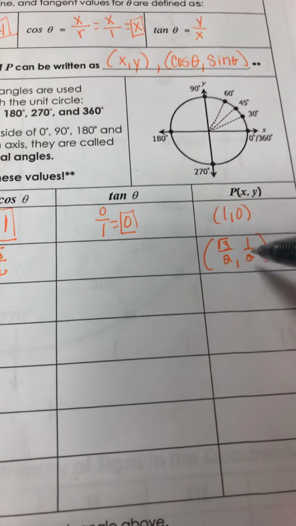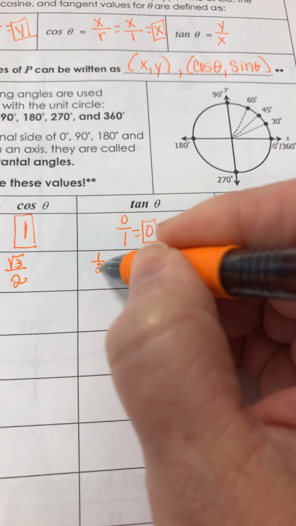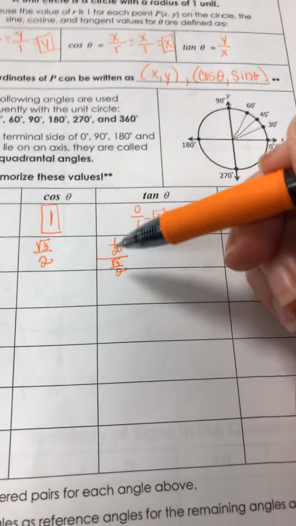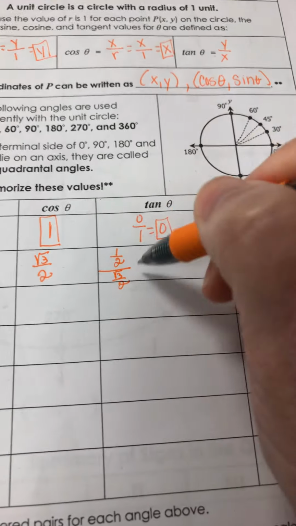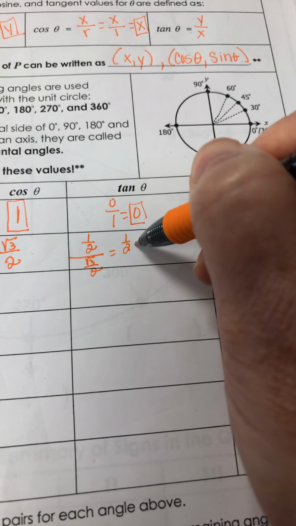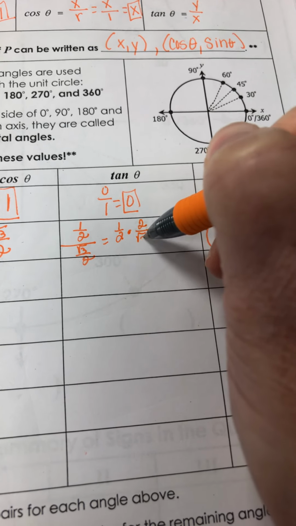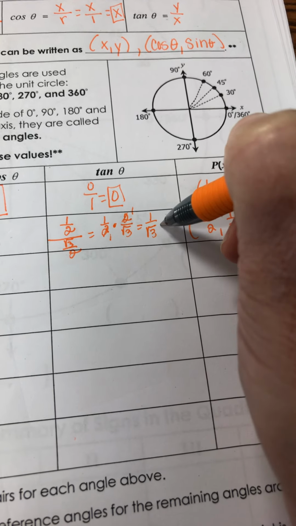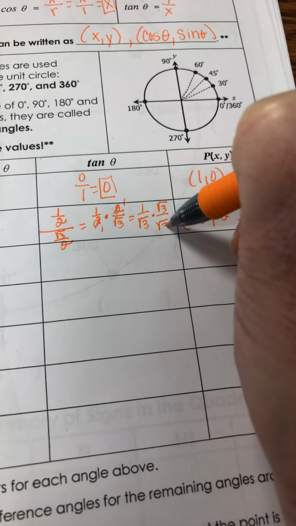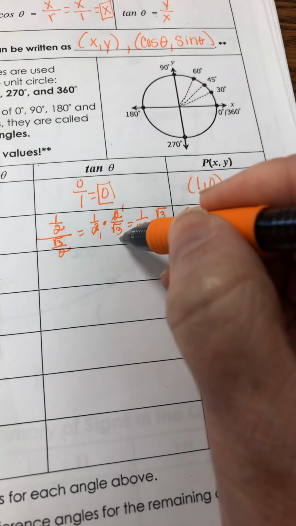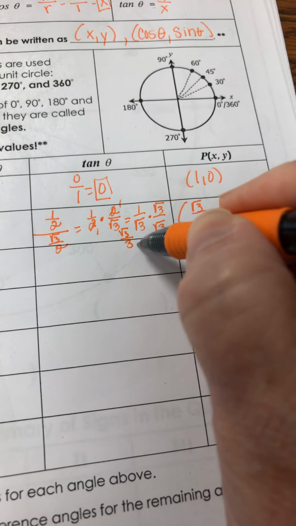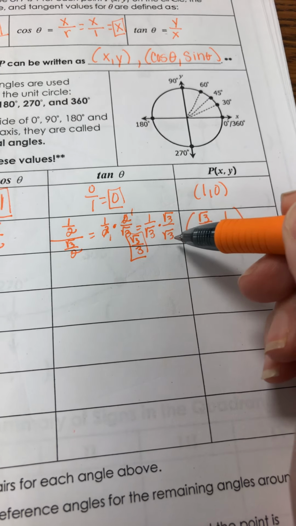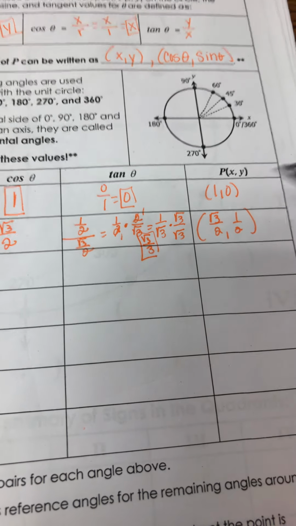And then my tangent is my y value, which is 1/2, over my x value, which is the square root of 3 over 2. Well, this is a complex fraction, a fraction within a fraction. So I'm going to copy, change, and flip. Now my 2's will cross cancel, and I get 1 over the square root of 3, which I am going to rationalize. And that's going to give me the square root of 3 over 3. 1 times the square root of 3 is the square root of 3. Square root of 3 times the square root of 3 is just plain old 3.